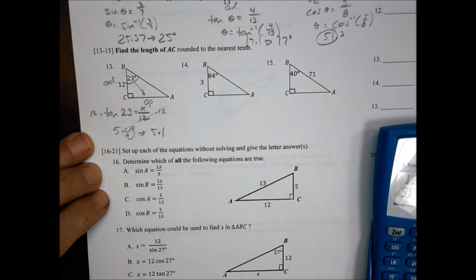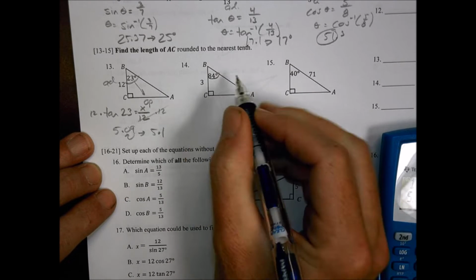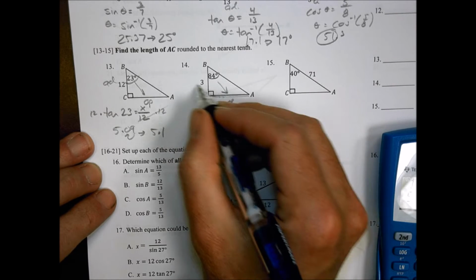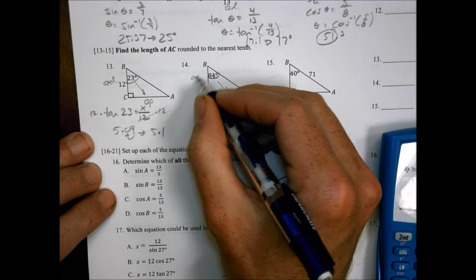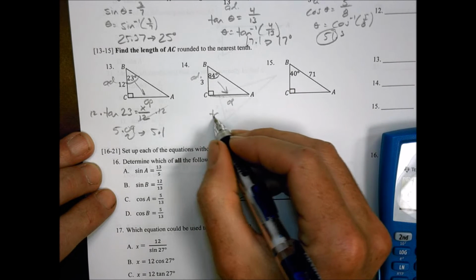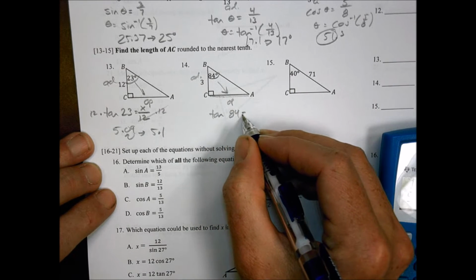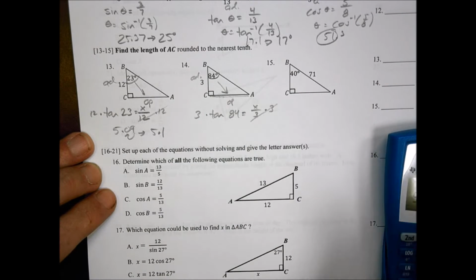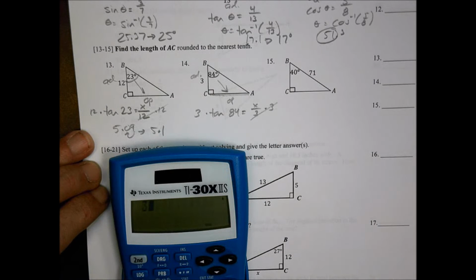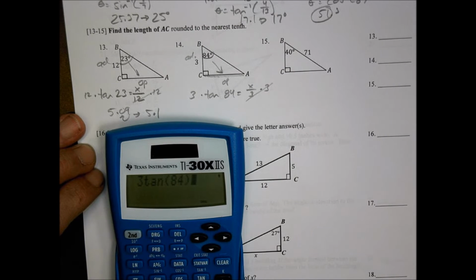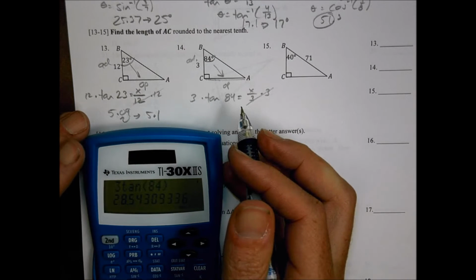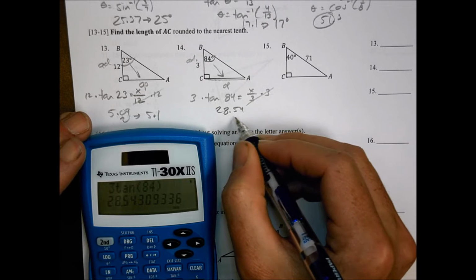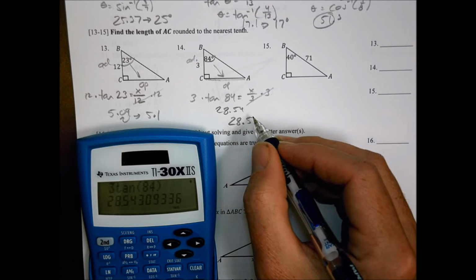For this one, we have 84 degrees here. We want to find the length again of AC, so we're looking for the opposite side still. And we have an adjacent, so same idea. This is now the tangent of 84 equals x over 3. So I'll multiply both sides by 3 to make that go away. And then 3 times the tangent of 84 is equal to 28.54, and the closest tenth to that is 28.5.